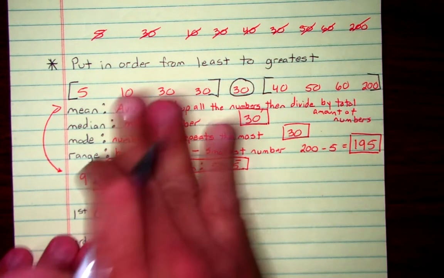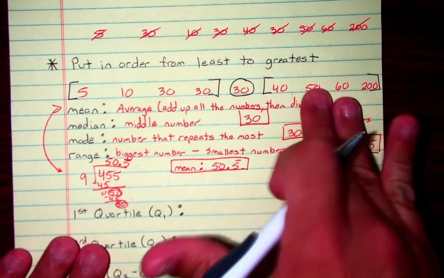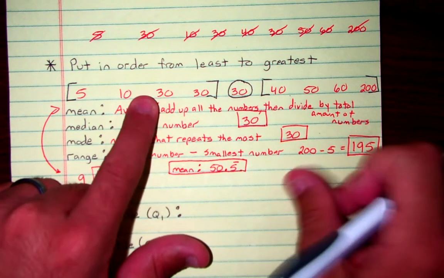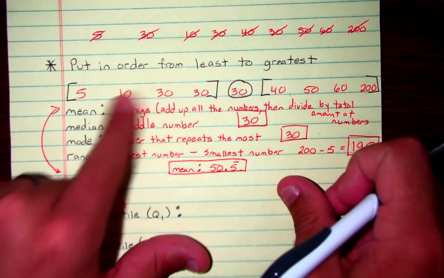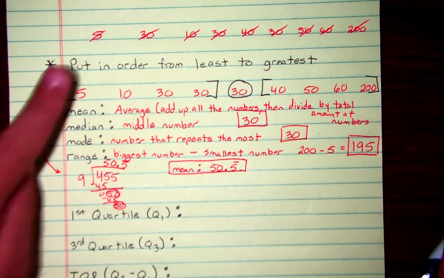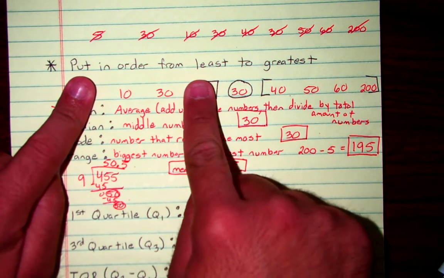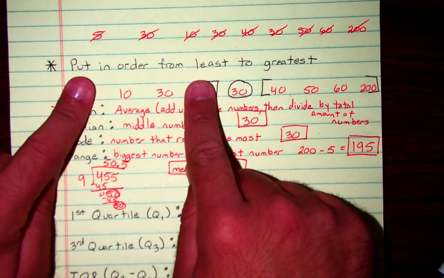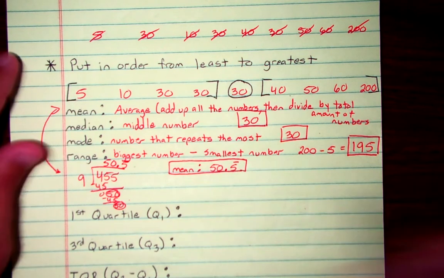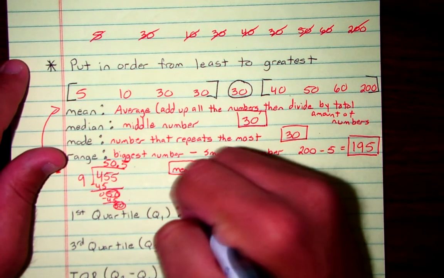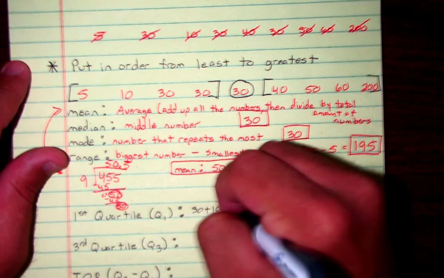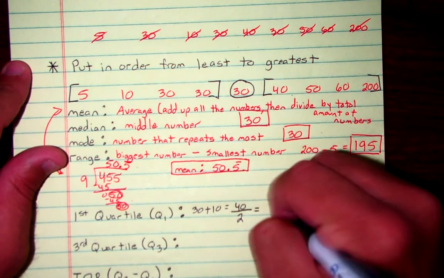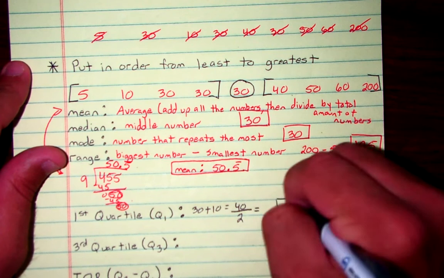This is the first half of my data. This is the second half of my data. I now need to find the median of these 4 numbers. Take one off the front, one off the back. Notice how I have those 2 numbers left. What is 30 plus 10? Well, 30 plus 10 is 40, and 40 divided by 2 is 20. So your Q1 is 20.